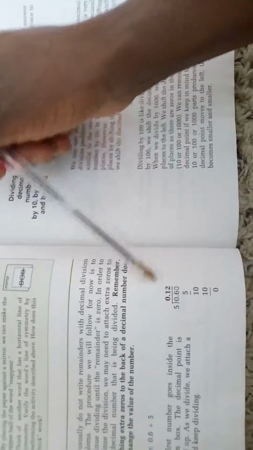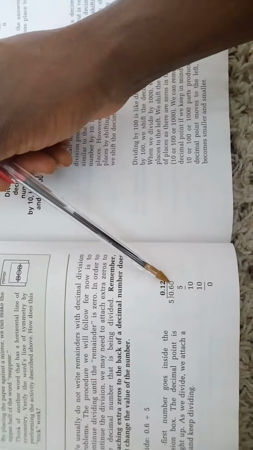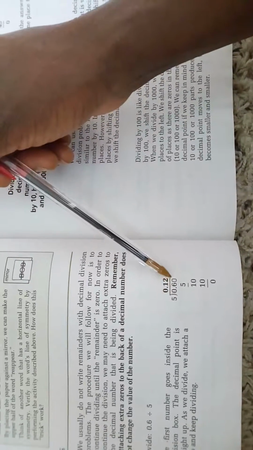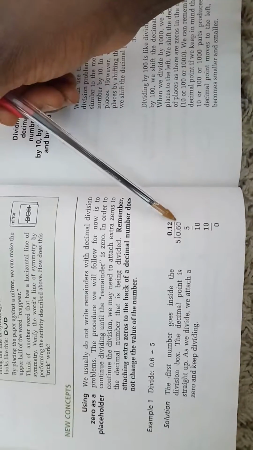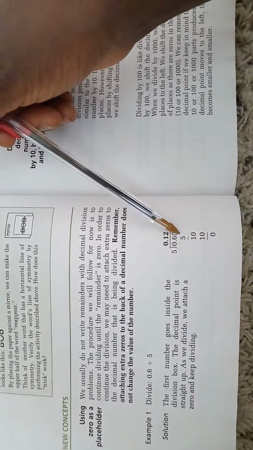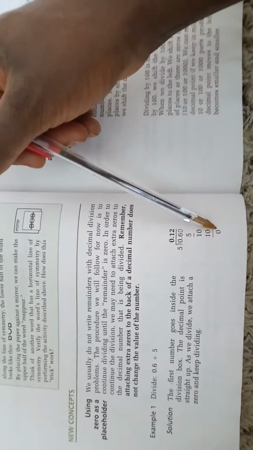You're going to be dividing. This shouldn't cause you too much trouble. It's something that we've worked on and talked about before. So you're going to learn how to add extra zeros to the end of your decimal when you're dividing a decimal. And then instead of a remainder, you're going to keep adding zeros until your remainder equals 0.